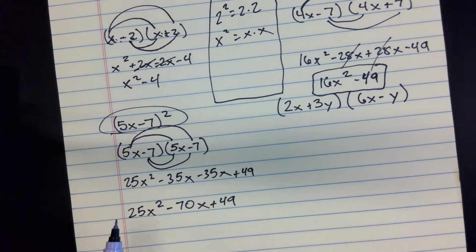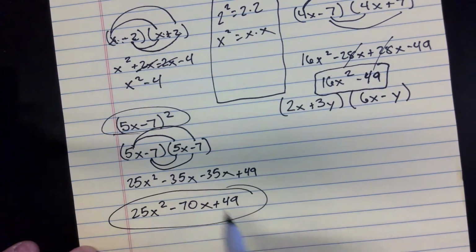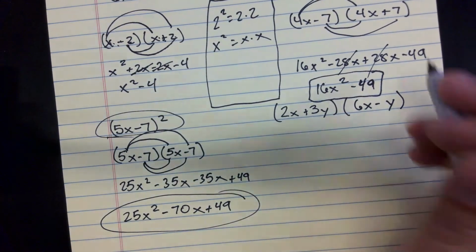Now check this. You guys want to watch something amazing? What's the square root of 25? 5. Pay attention to this, because you're going to learn how to do this later on. What's the square root of 49? 7. What's 5 times 7 times 2? 70. There's your answer.